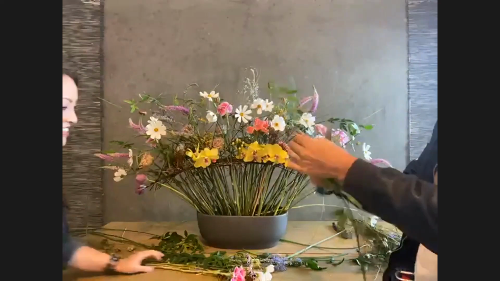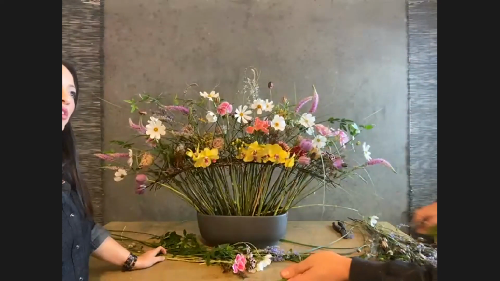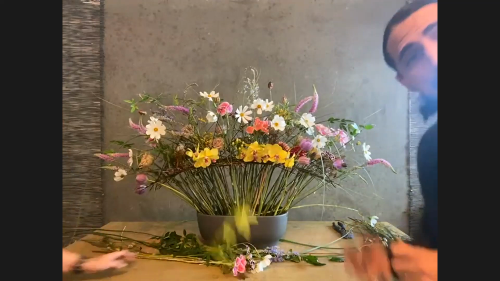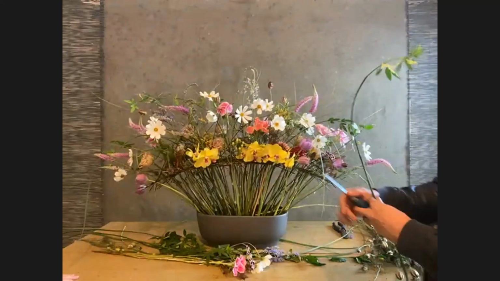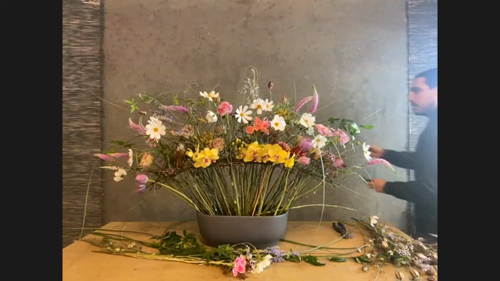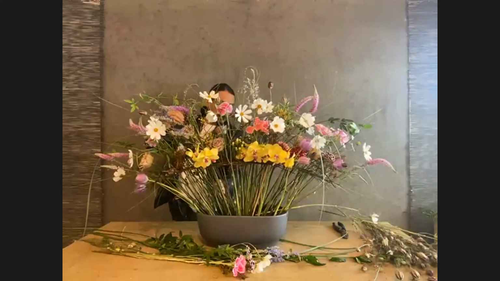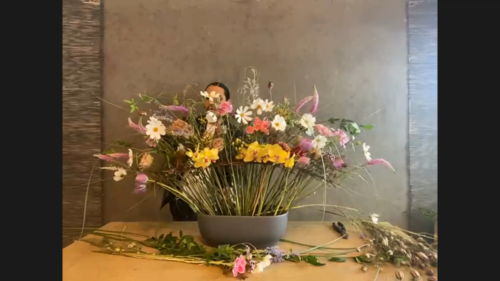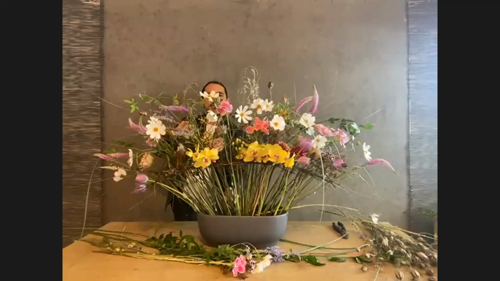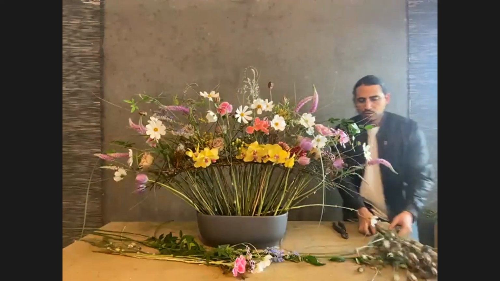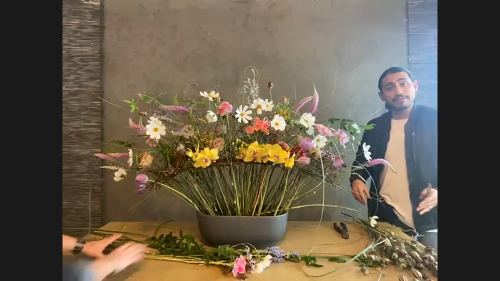Yeah, some of the material that I add to finish the piece is some jasmine vines, because in this example I am using a little bit more field flowers, so the jasmine vines actually help a lot to get a nicer appearance.